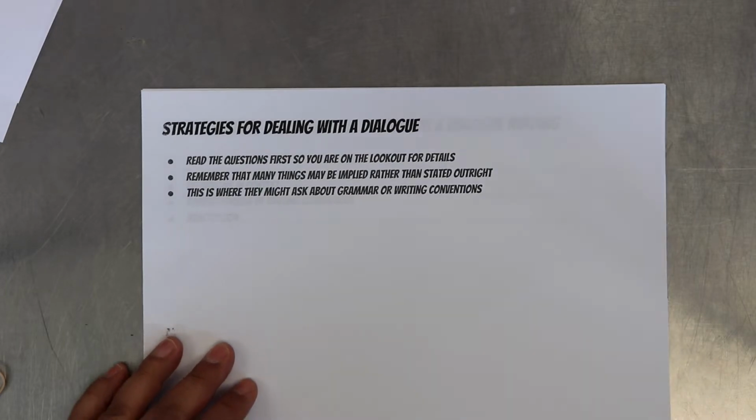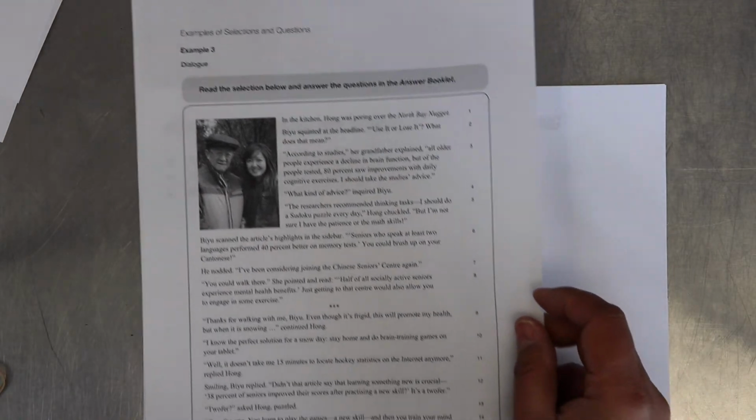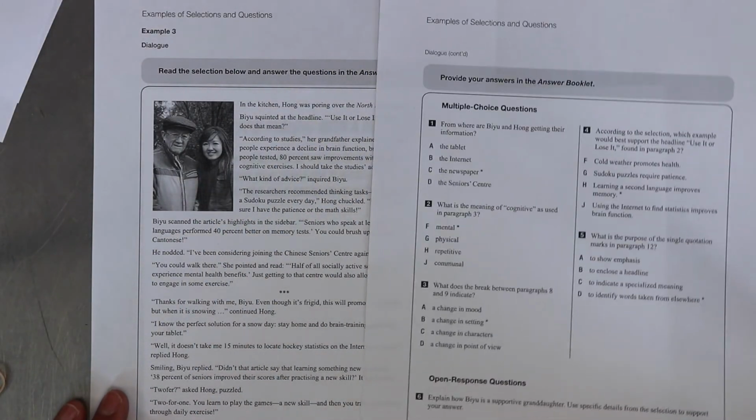So what I've got here is the reading selection, and here are the questions related to it. Now, what you're looking at, what your question booklet will look like, I will show you once we write up the answer how it might look slightly different in the answer booklet. So you don't need to know this right now, but there's a question booklet and an answer booklet, and all your answers go in the answer booklet.